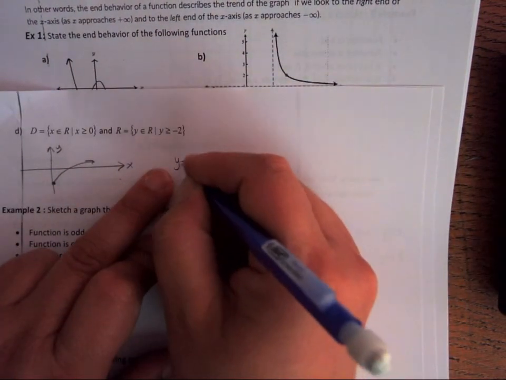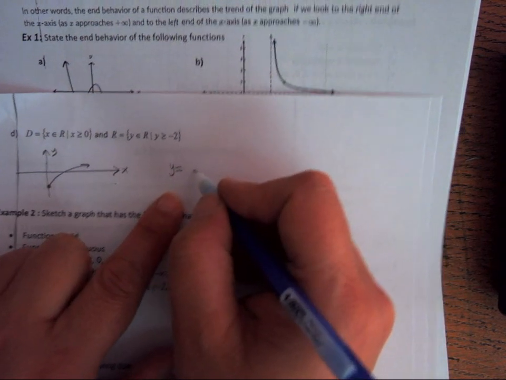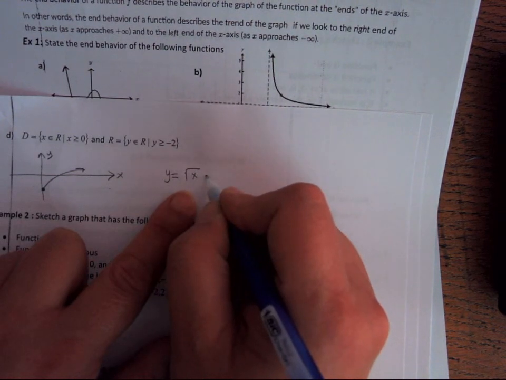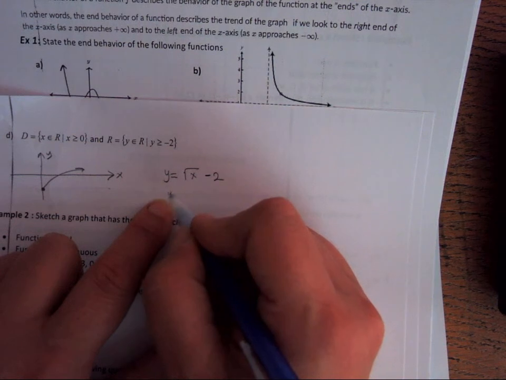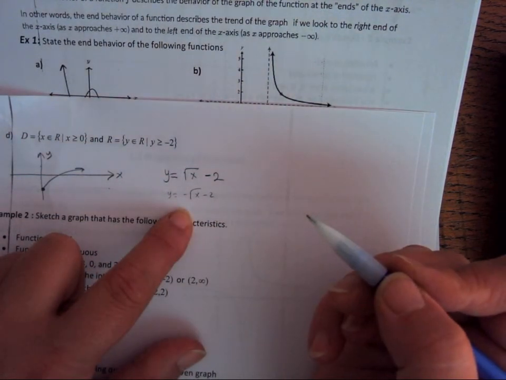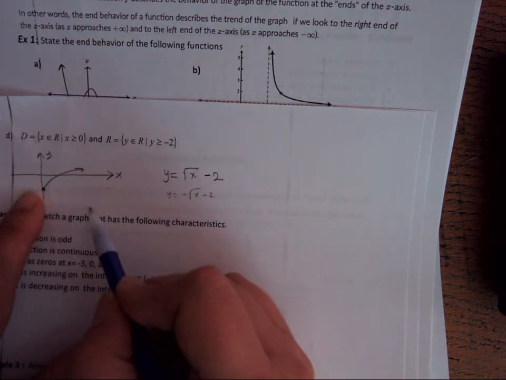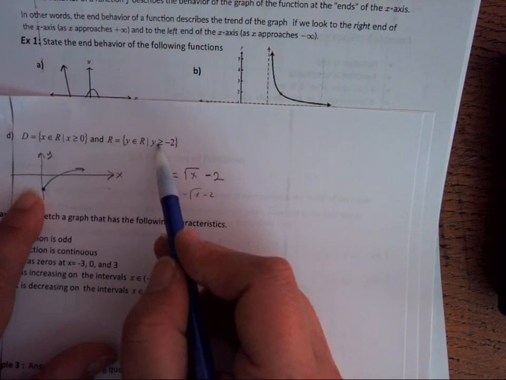Let's write a possible answer for this equation. Y equals root x minus 2. There you go. Can I do negative root x minus 2? No, the negative root x minus 2 would look like this, and then the range is not okay.